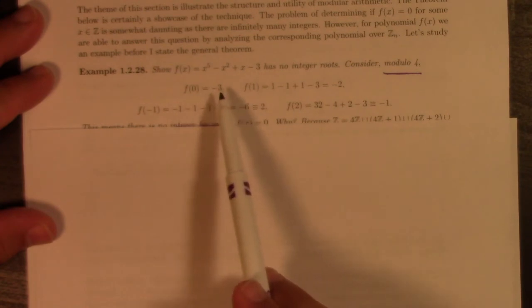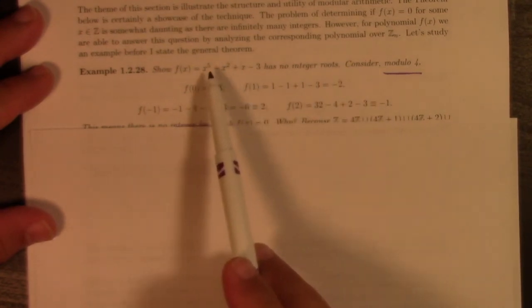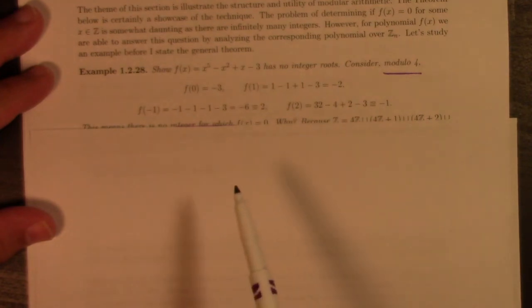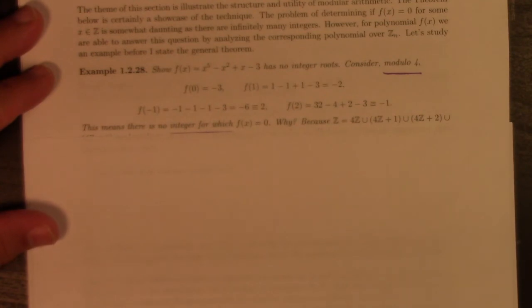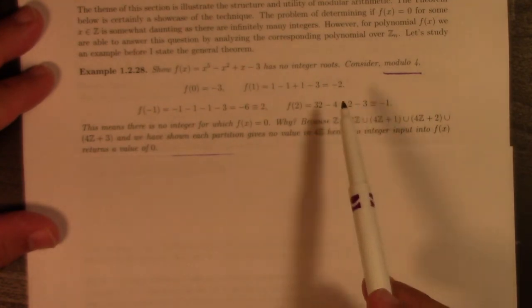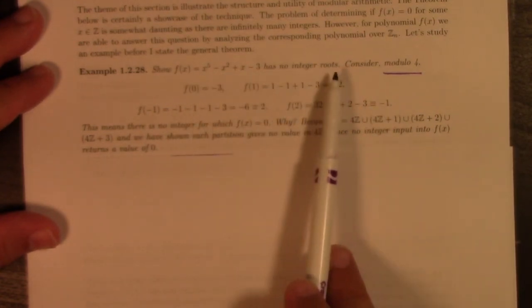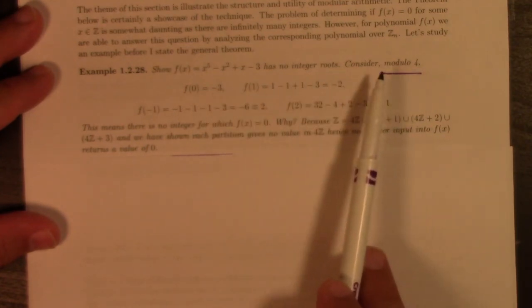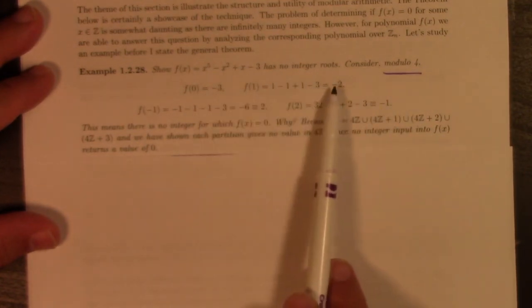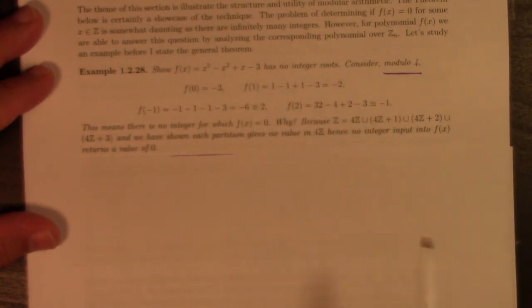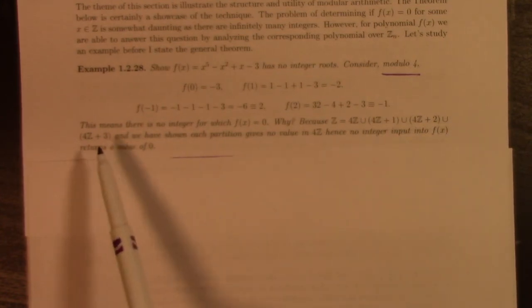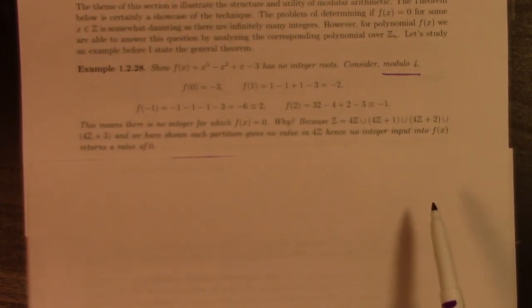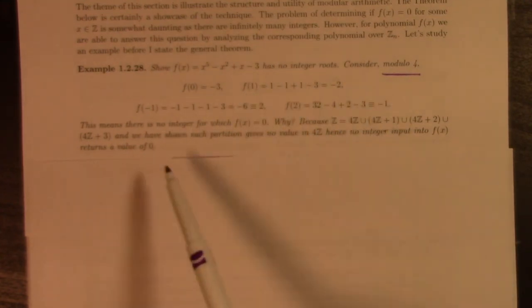So that means that there's no way that this polynomial outputs even a multiple of 4, right? It's certainly not 0. And so this is a kind of sneaky way of showing that this polynomial has no integer roots, because when we look at this set of equivalence residue classes, we don't get the 0 class back out, right? And again, the 4z, 4z plus 1, 4z plus 2, 4z plus 3 partitions the integers, so we've covered everything by looking at that.